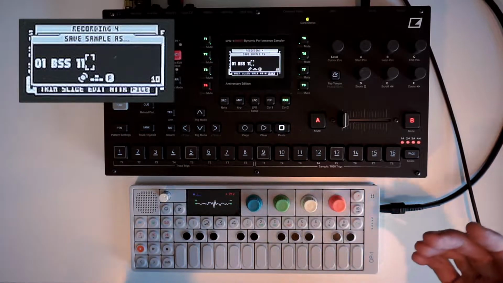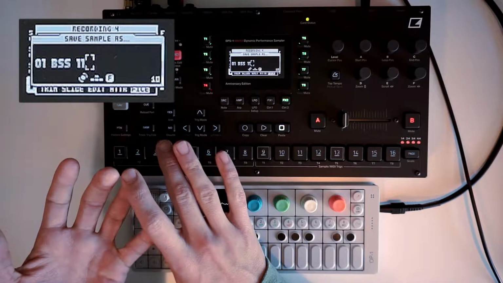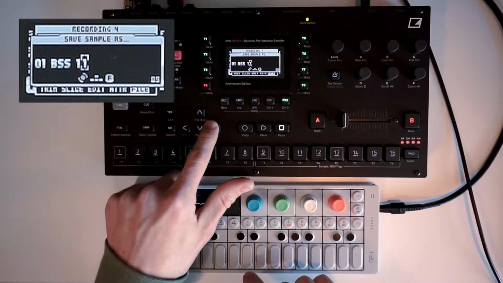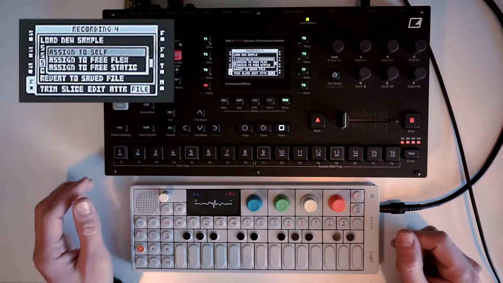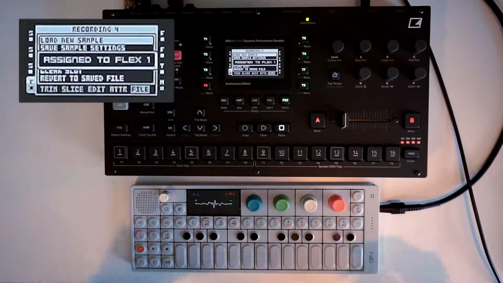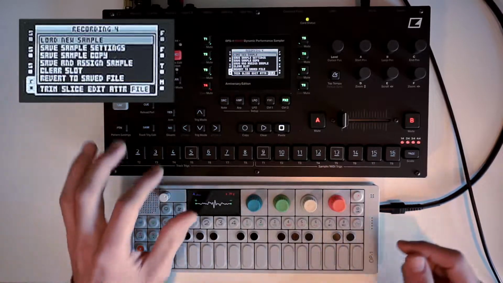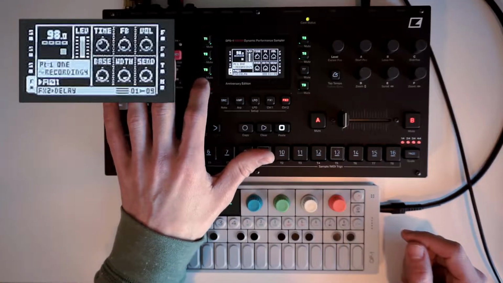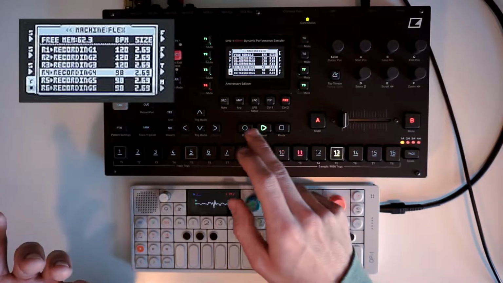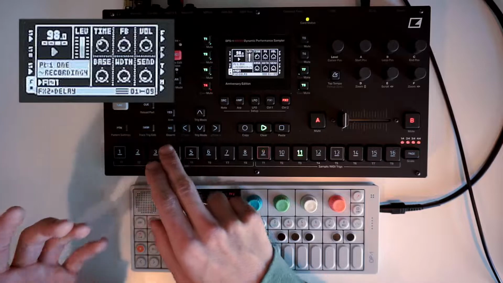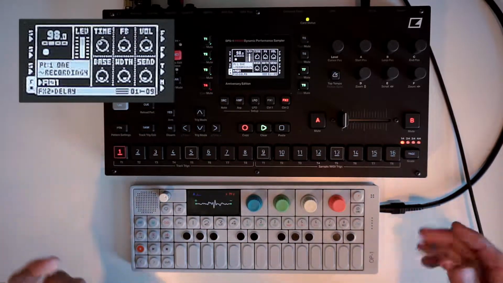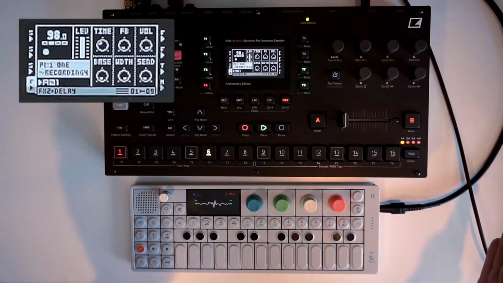Because I might drop a different sample in the same part. So it'd be part 1, riff 2. I'm going to assign that to a free flex machine. And so now for some reason that trigger went away. We'll hear the bass.